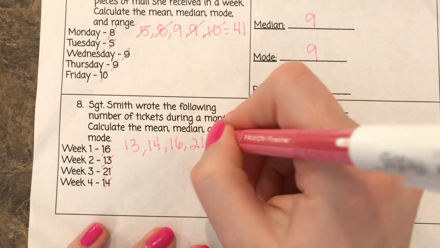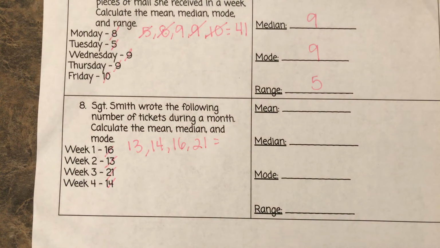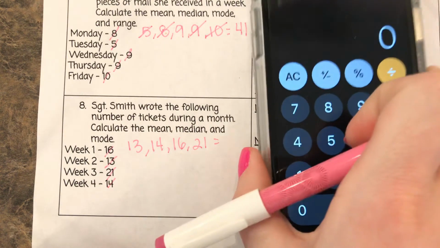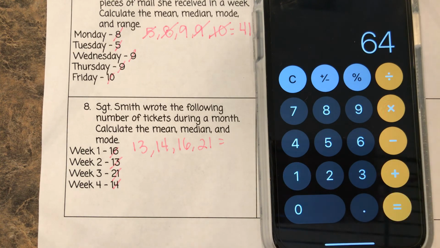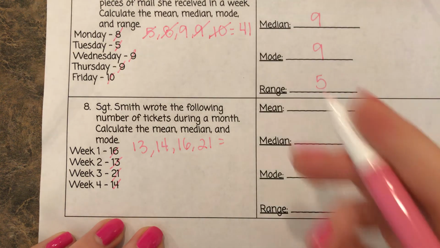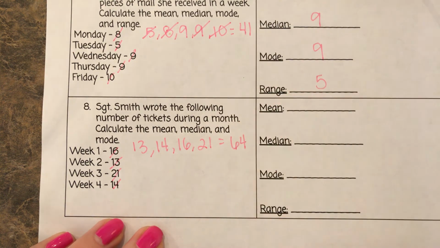Okay. We have to find the total number of tickets he wrote for the month. 64 tickets. He was busy.